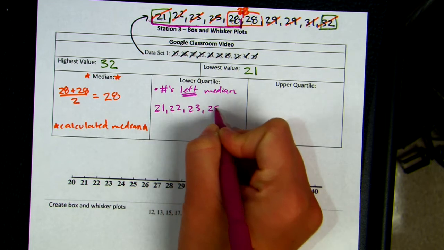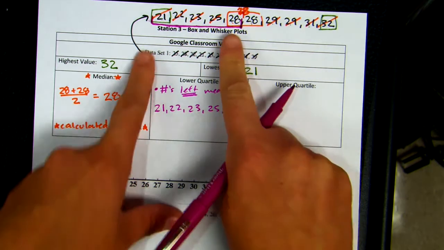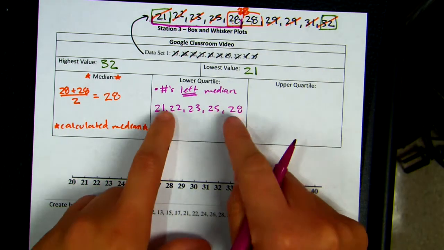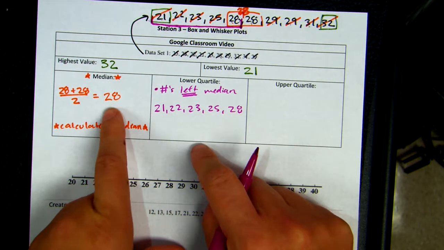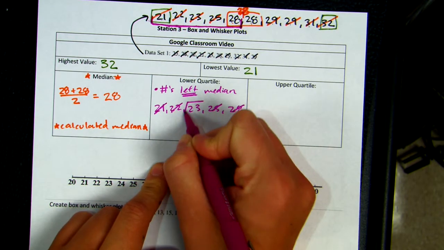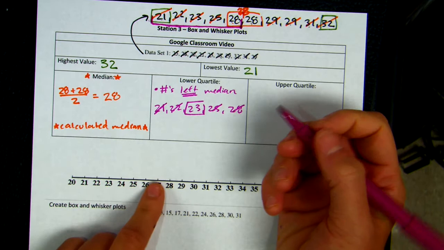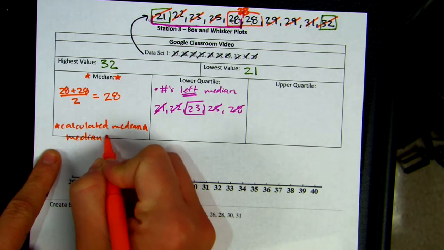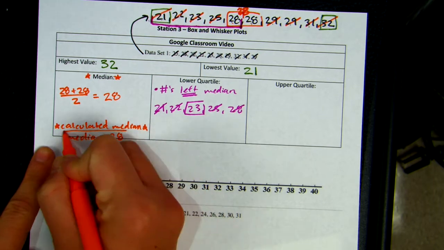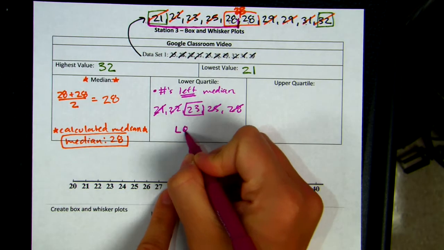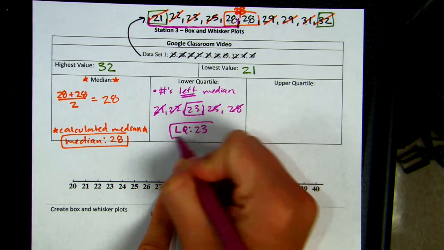It confuses me. So those are all of my numbers left of the median. And from here, I just find the median of the numbers left of the median. So I cross through 1, 1, 1, 1, and I'm left with 23 in the middle. Oh, I forgot to say over here, our median here is 28, which we calculated. And here, my lower quartile is 23.